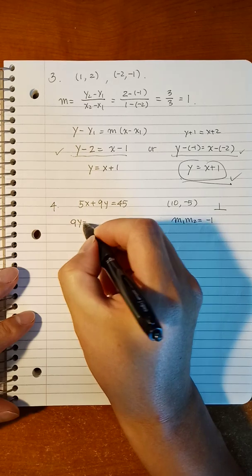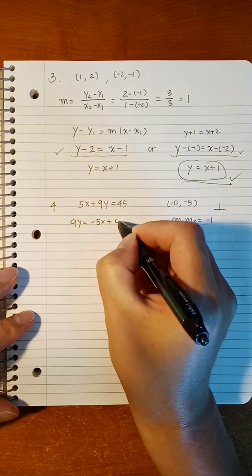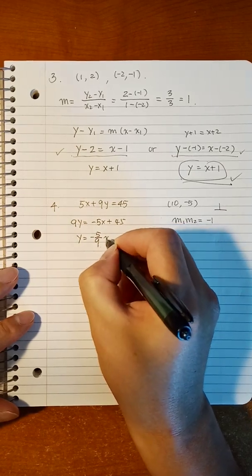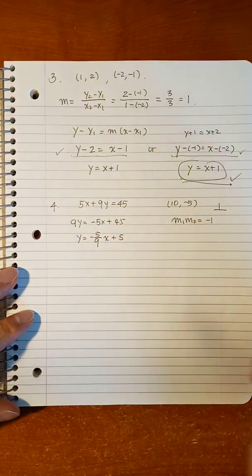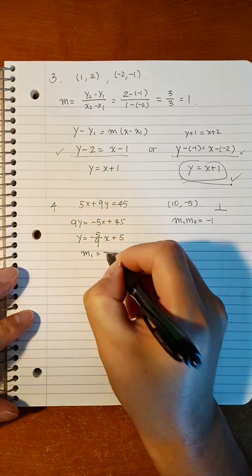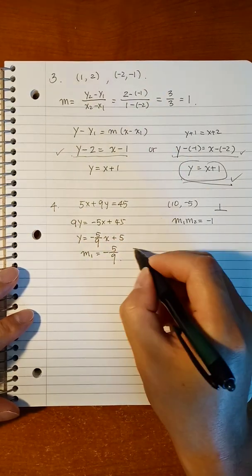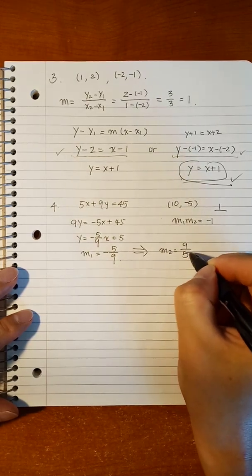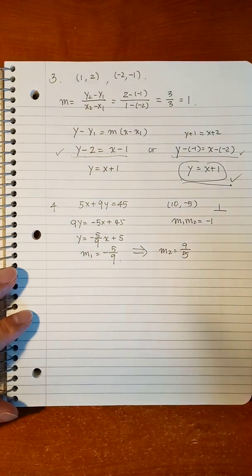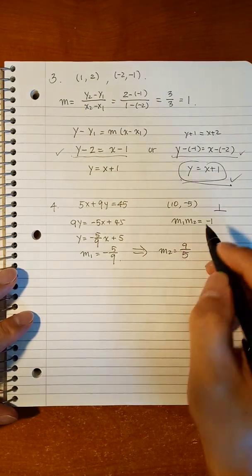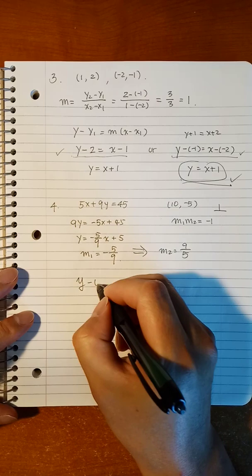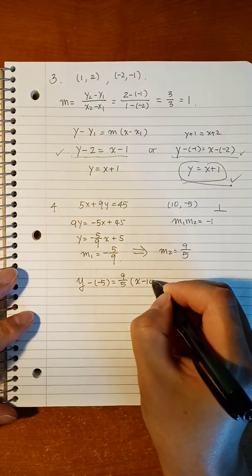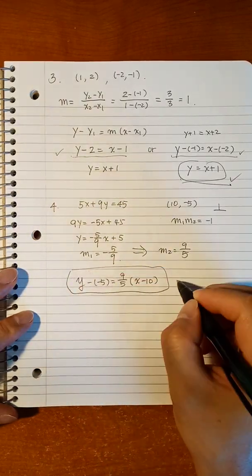So 9y is negative 5x plus 45, divided by 9 is negative 5 over 9 x plus 5. So the first slope is negative 5 over 9. Then by this property, the second slope is 9 over 5, because the product of them is negative 1. So you have a point, you have a slope. It's y minus negative 5 is 9 over 5 times x minus 10. Just leave it like this. This is a perfect answer.